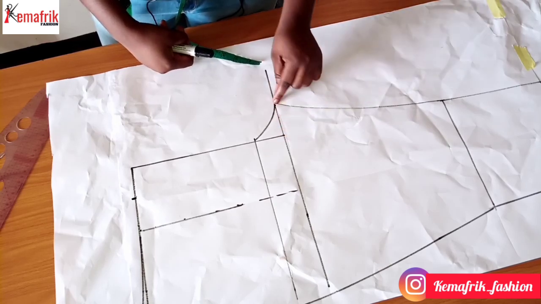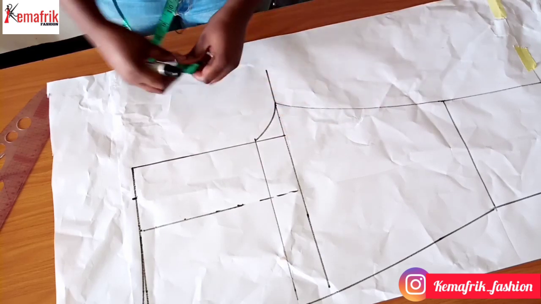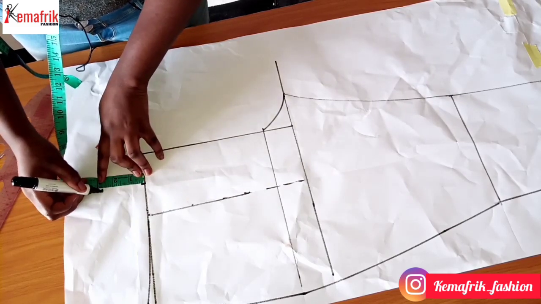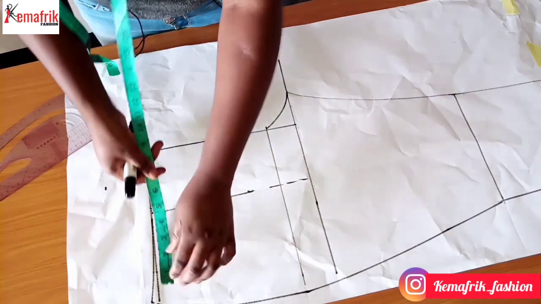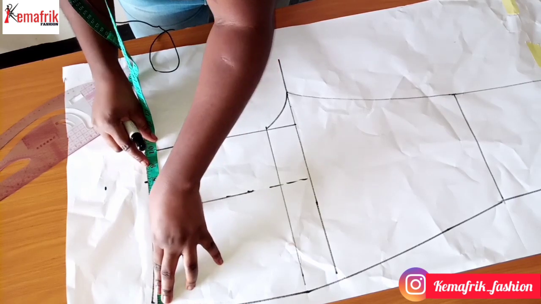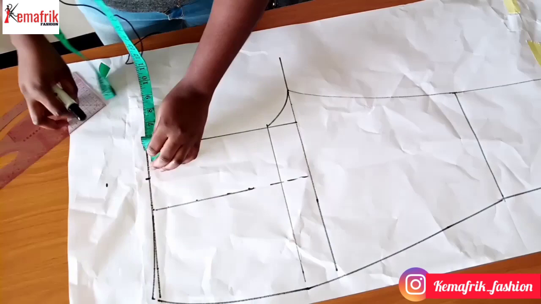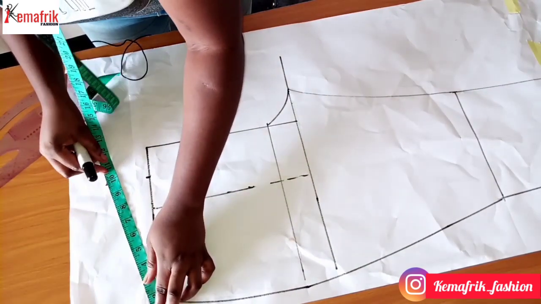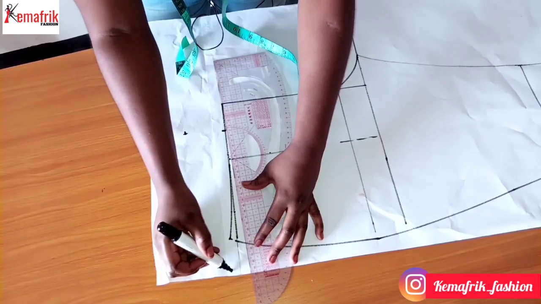Now the distance between this line and here, which is our crotch extension, you're going to measure it. And mine was 2.75, so we're going to raise this by 2.75. Remember our waistline, mine was 8.75 and we added 1 inch for that. It was now 9.75. So from this mark here, you're going to take 9.75 towards this edge, and this will also be raised by half an inch. Remember what we did to this at the front, by half an inch here.